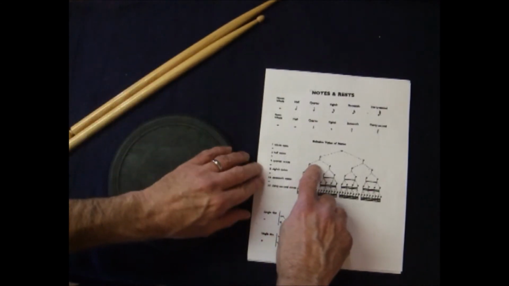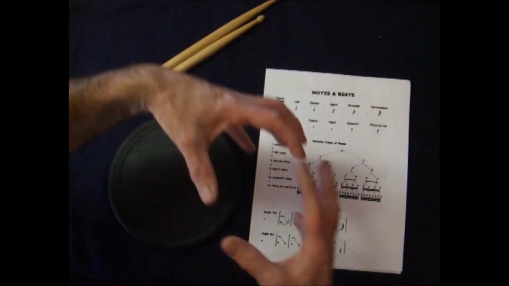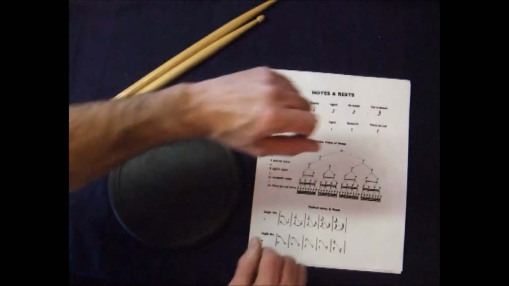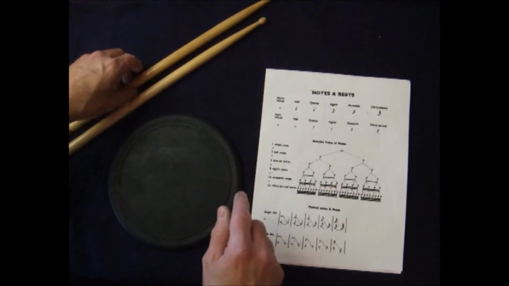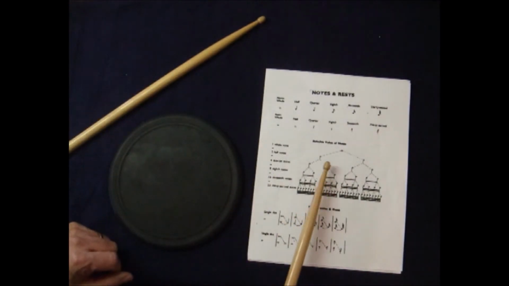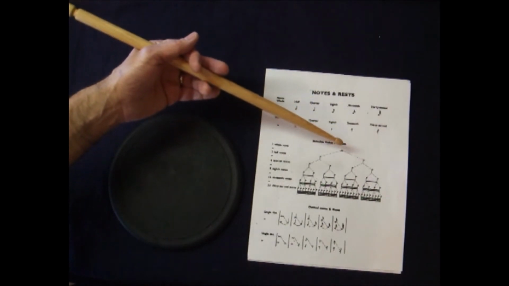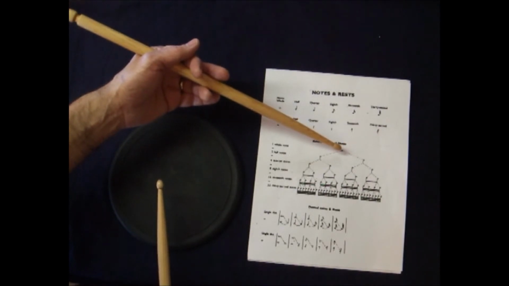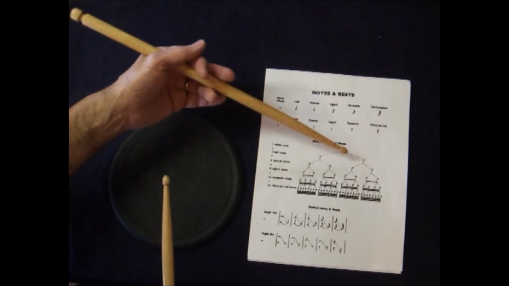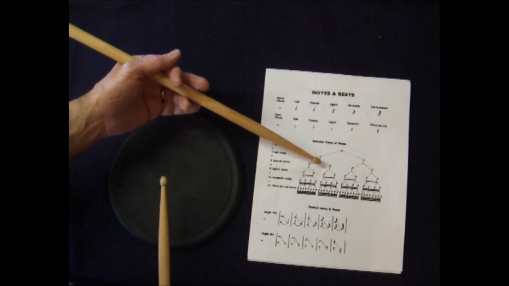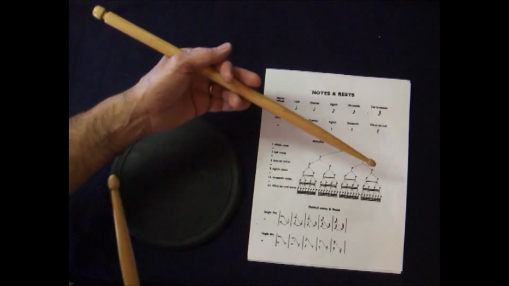Okay, so if this is the skeleton, and I have to put these notes around that skeleton, then if I back up to the whole note, that means there's going to be 1 hit with that pulse. So it'd be like this. 1, 2, 3, 4. 1, 2, 3, 4. Half note. 1, 2, 3, 4. Quarter note right with it. 1, 2, 3, 4.